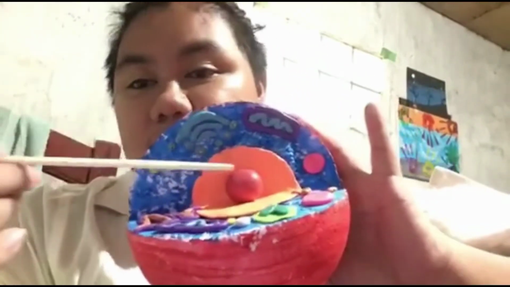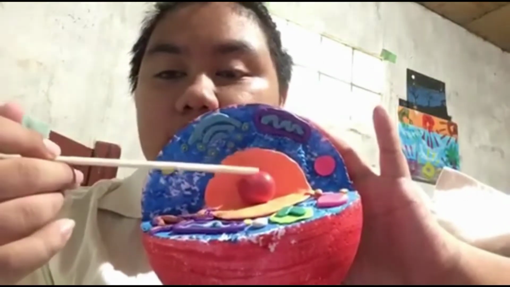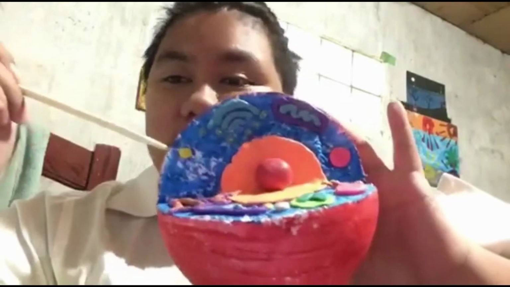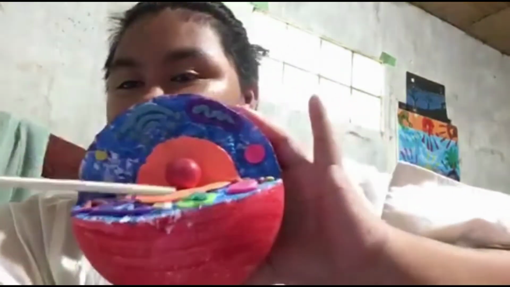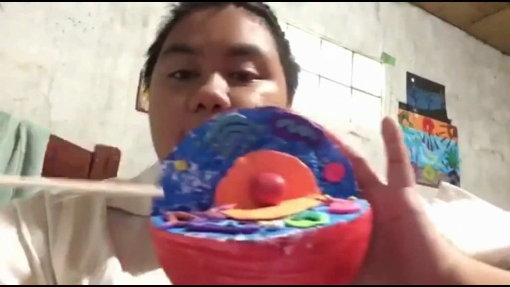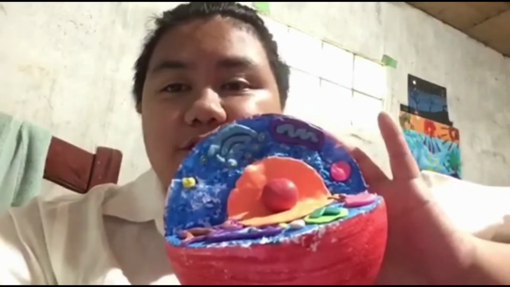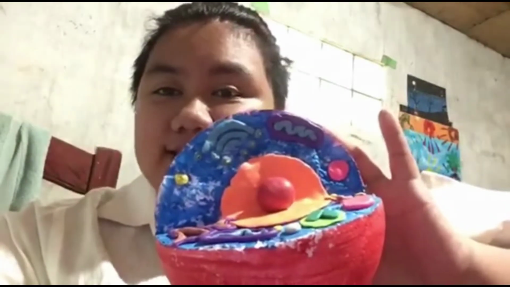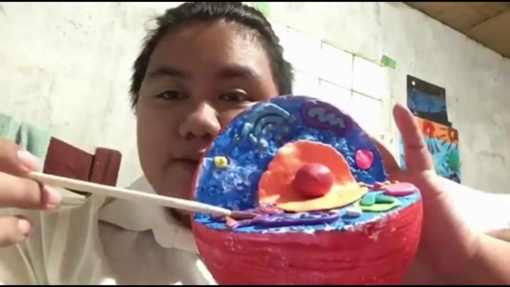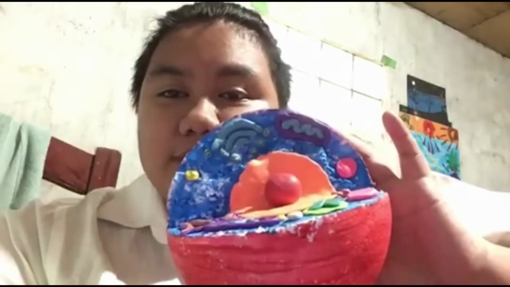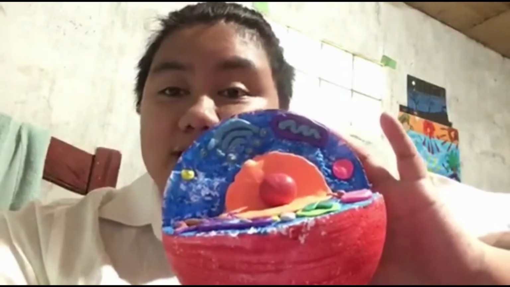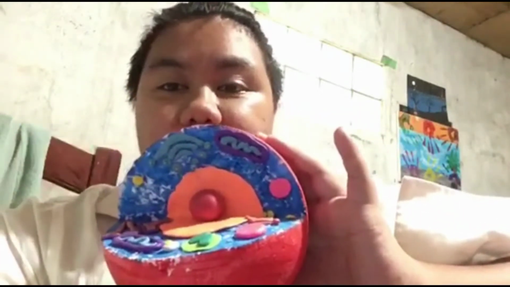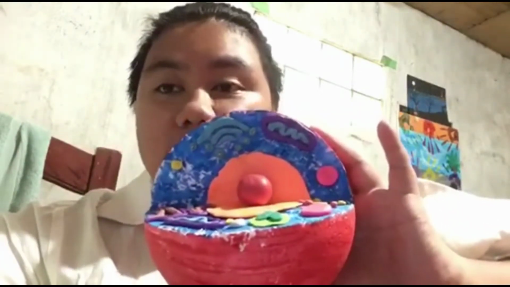Now the nucleolus, this red spherical clay here, is the one that makes the ribosomes. Now what are the ribosomes? These are the ribosomes, these yellow dots found in this animal cell. Now, what is the function of the ribosomes? The ribosome synthesizes proteins that will identify a cell. Next we have our rough endoplasmic reticulum. The rough endoplasmic reticulum transports the protein synthesized by the ribosome to the cell. And our smooth endoplasmic reticulum is what produces lipids and conducts detoxification.